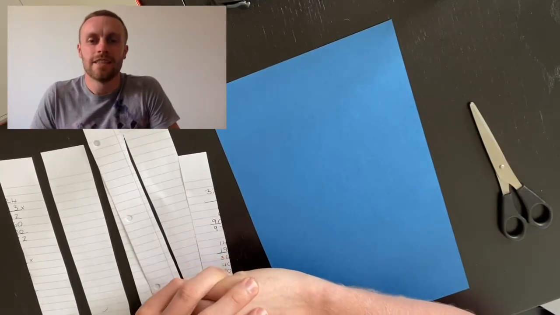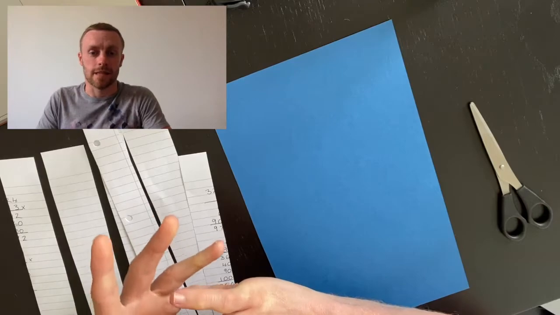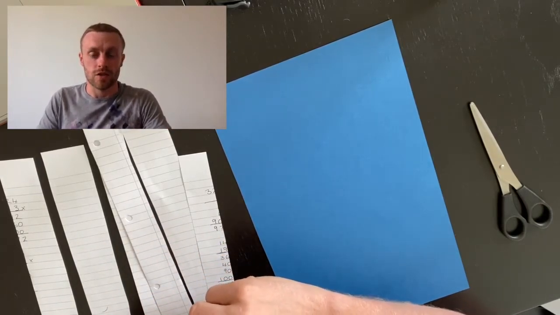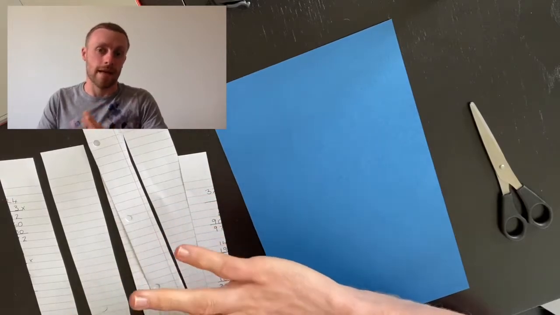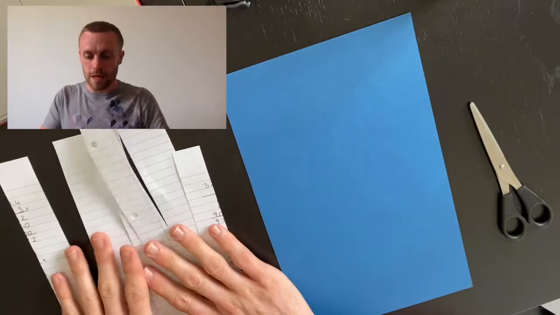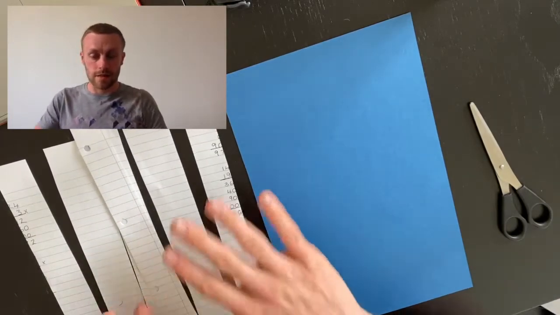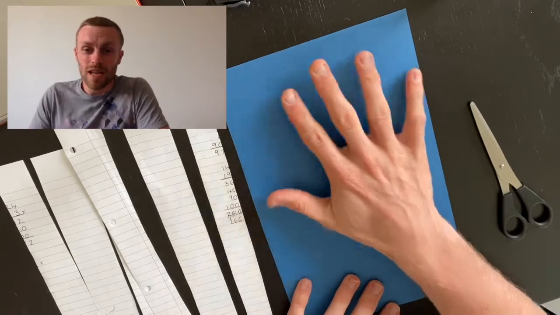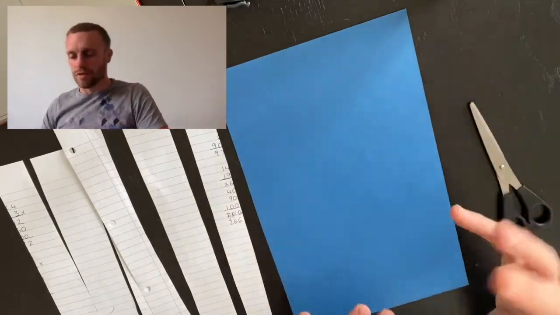Hey guys, so today we're going to be making a 10 slider, and this is going to help us with our multiplication and division when we're multiplying and dividing numbers by 10, 100, 1,000 and so on. So all I've got is some scrap paper that I've cut up into thin strips, and I've got another whole piece of paper. I'm using coloured because it does make it easier to see, but you don't have to.